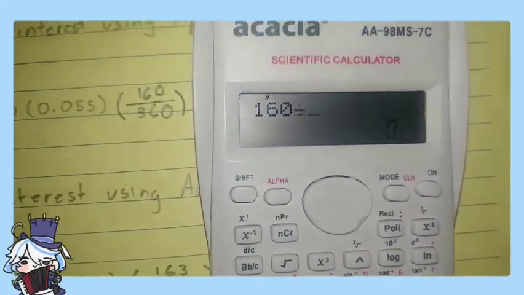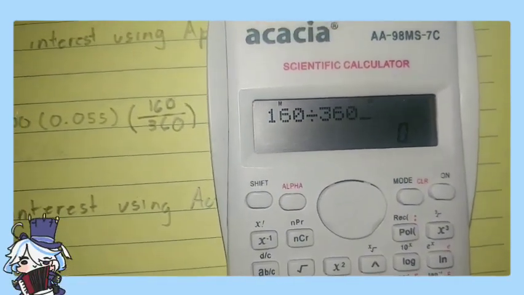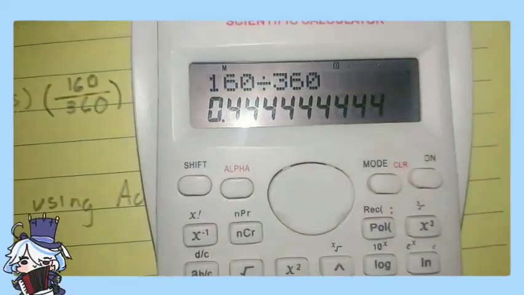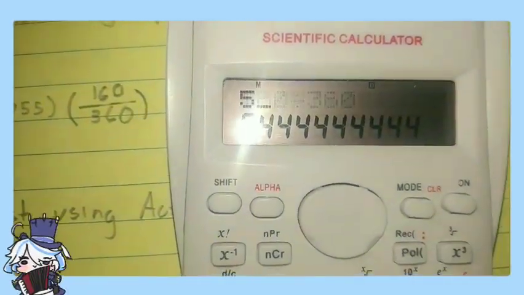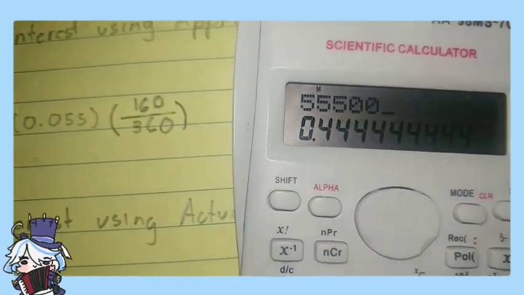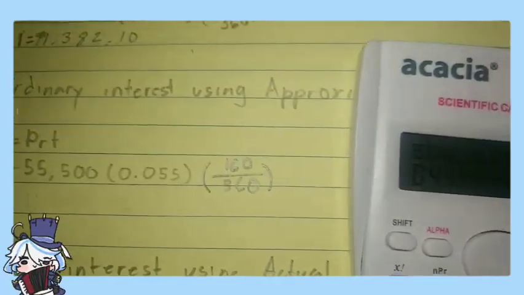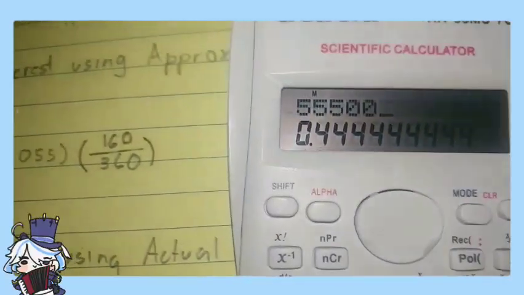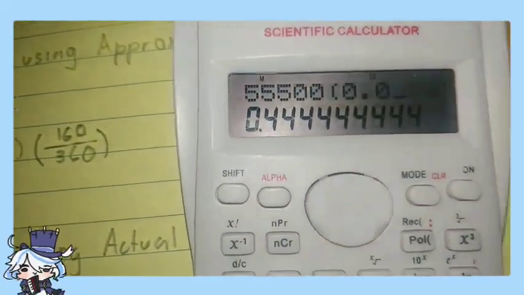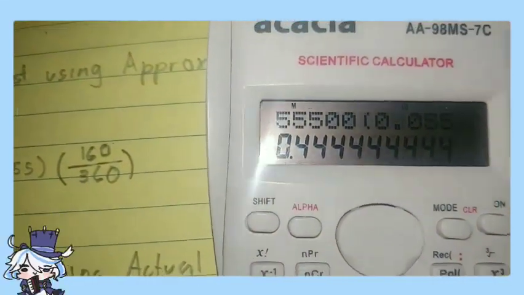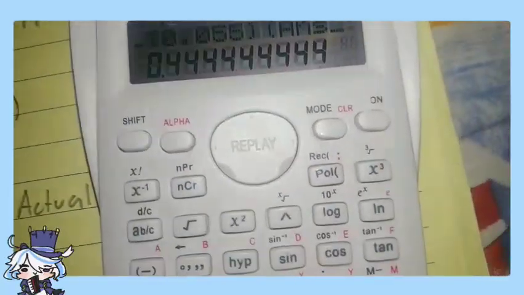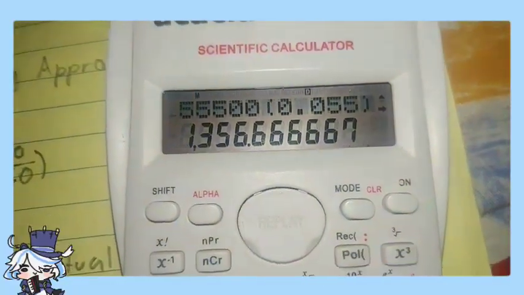160 divided by 360 is equals to this, and quickly press 55,500 and open parenthesis 0.055 and close parenthesis and answer, and equals to there.